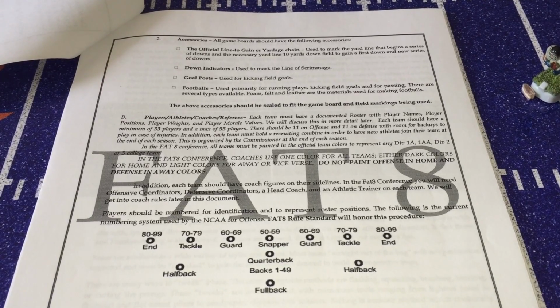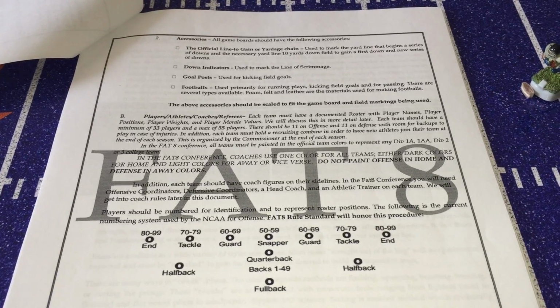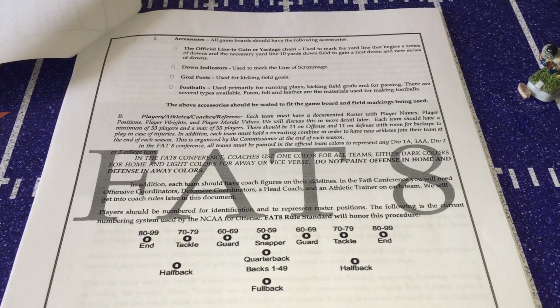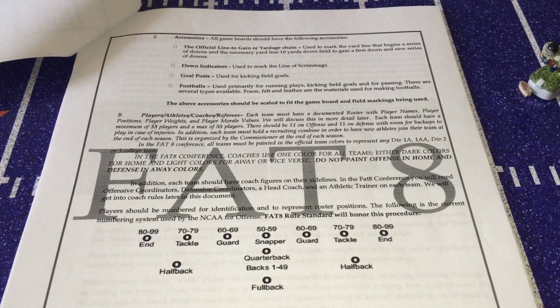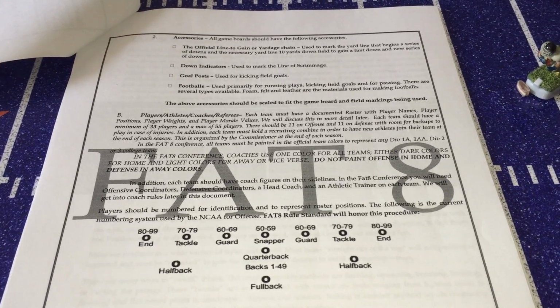That is the reason that we have a minimum of 33 players and a maximum of 55 players. However, it's your gaming experience, so you can play it however you want. But that's the general idea, right? So that is that part.